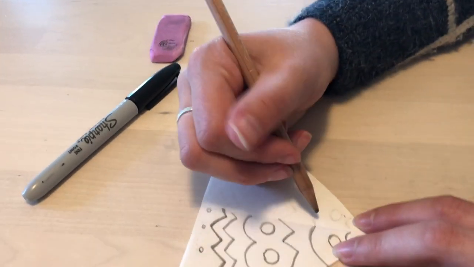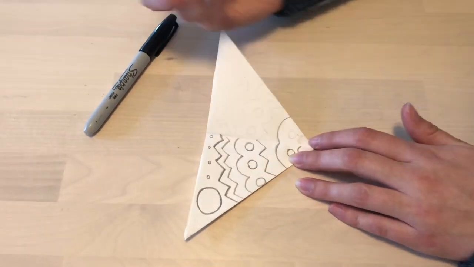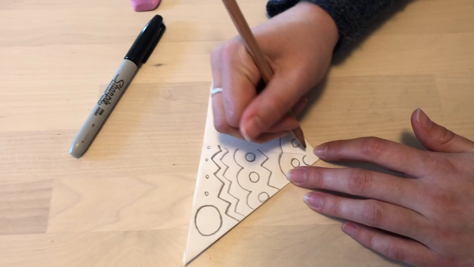So as you can see here, there's a bump that I can see, and I can see this circle, and I can see this bump.